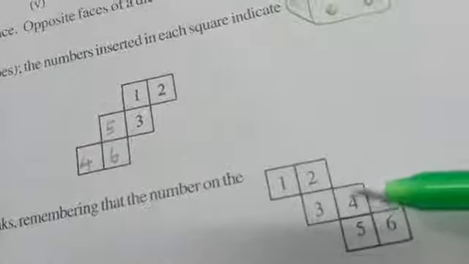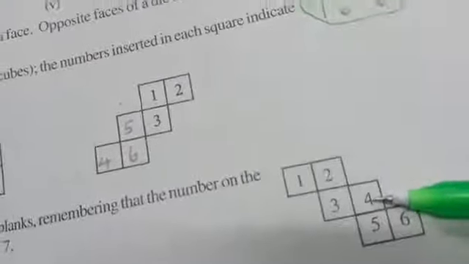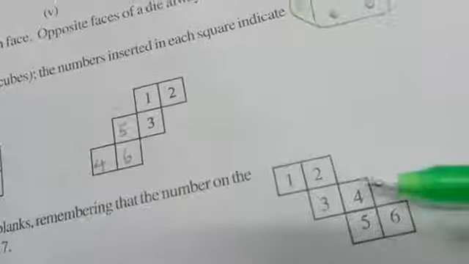We already found now. Now 1 and its opposite is here, this face. So 4 plus 1, answer is 5. That is, opposite sides sum is not 7. So this is not correct. Like that 3, this face and this face are opposite. 3 plus 6 is 9. So this is also not 7. So this is not a net of a die.